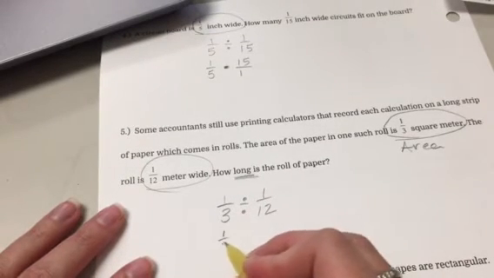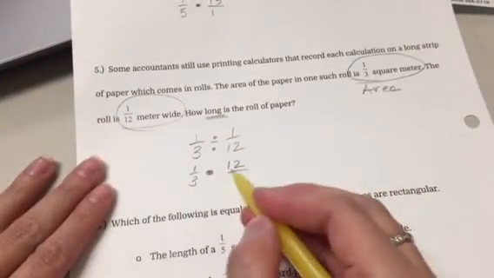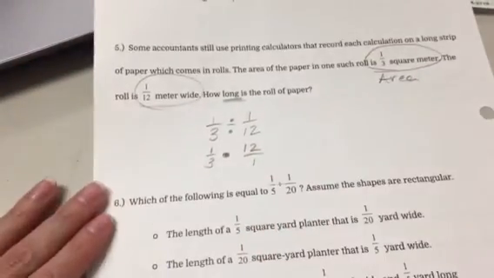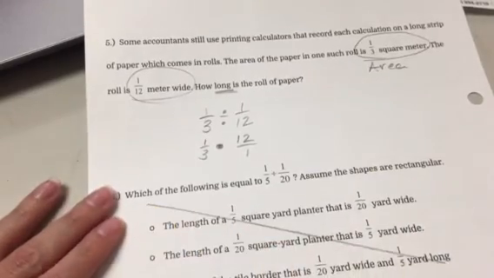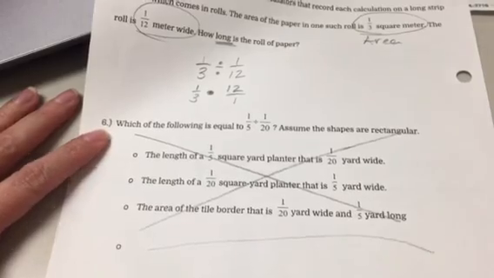So you're going to keep, change, reciprocal, and then you can reduce on the diagonal, and you'll be able to solve. Okay, remember Miss Flood said don't do number 6 because the correct choice isn't written on here.